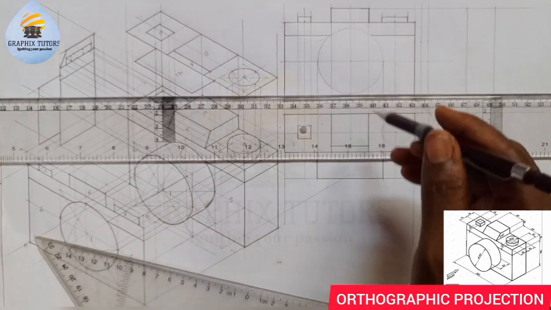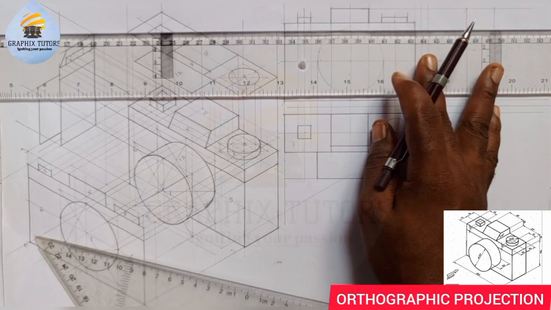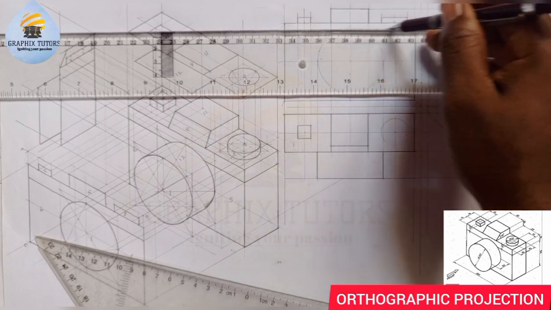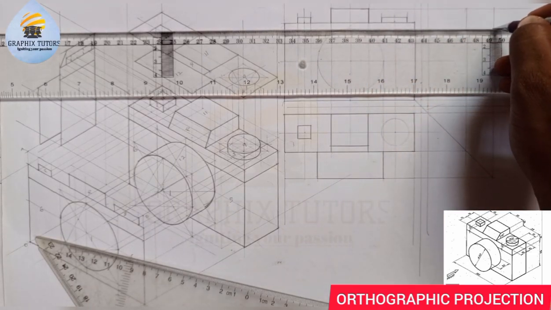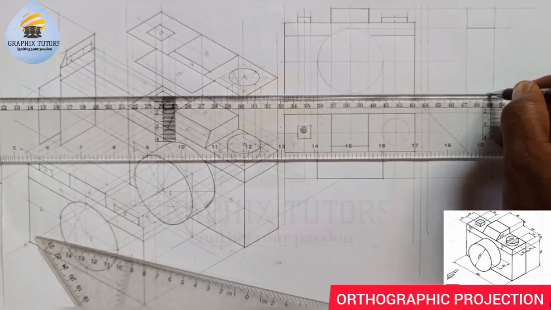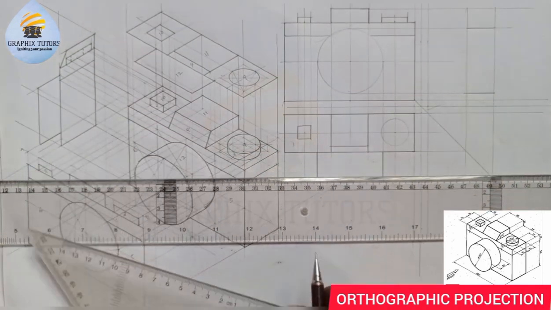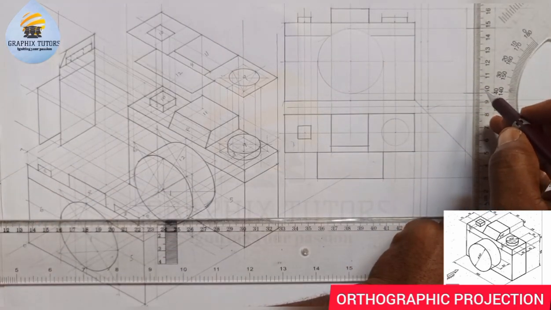So let me bring this out. For the circle, I'll thicken from here to here, and from here to here, right? And I'll also close here up for the circle.